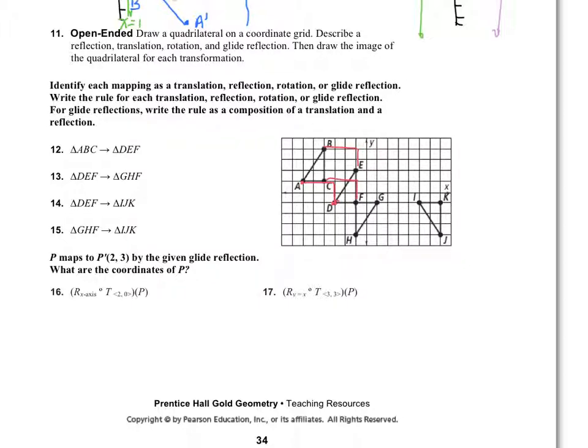Each of these points got translated 3 to the right and 2 down. So your notation would be capital T for translation, and then 3 to the right means a +3, and 2 down means a -2.